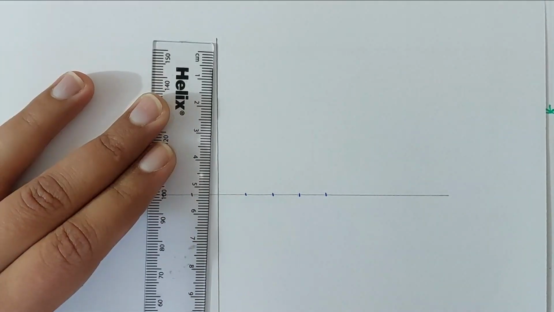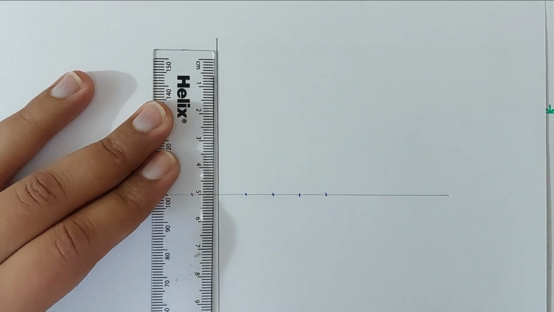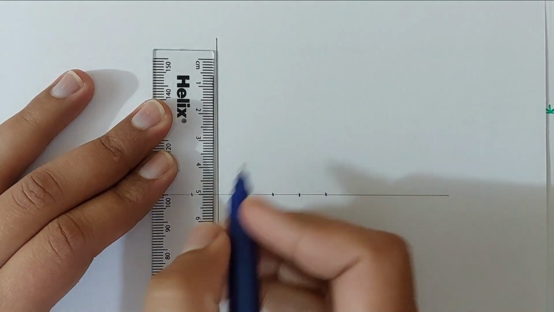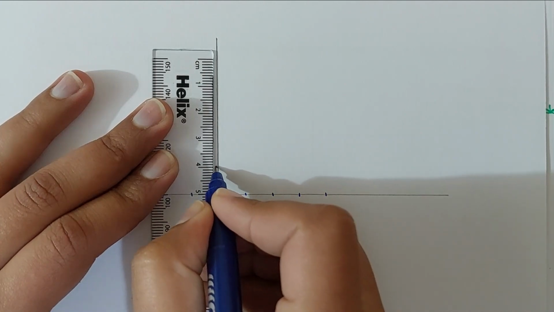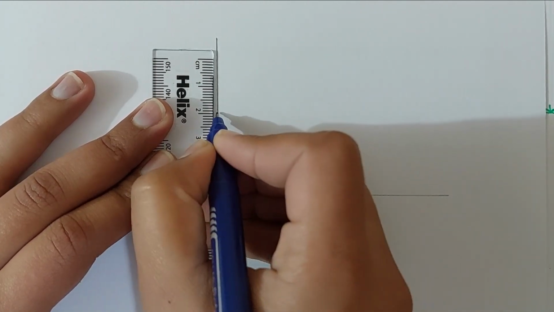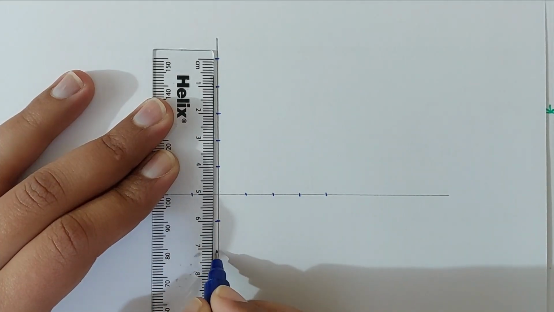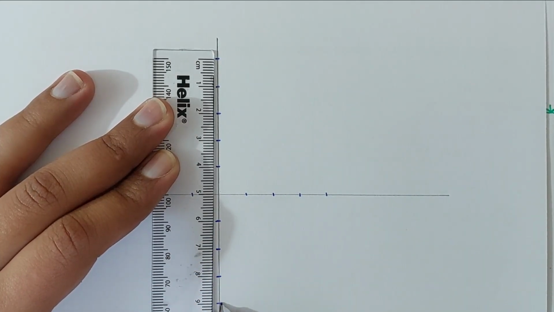Okay, and the maximum and the minimum values as well we have to sketch. So this is 1, 2, 3, 4, and 5. Downward: minus 1, minus 2, minus 3, and minus 4.